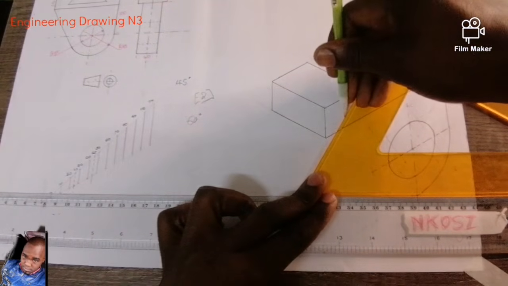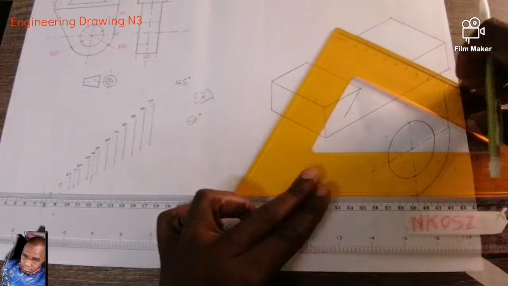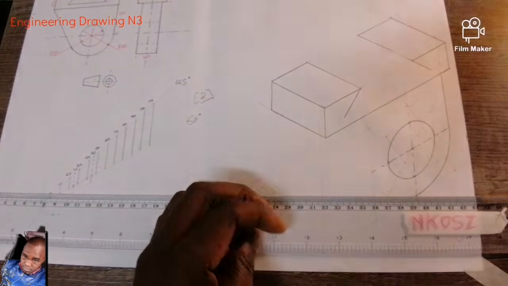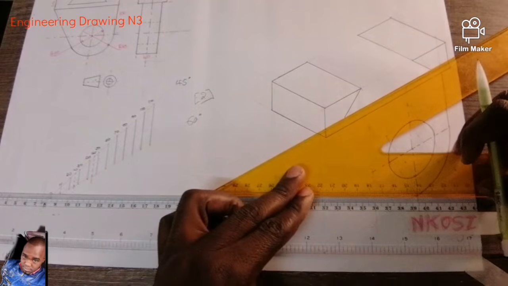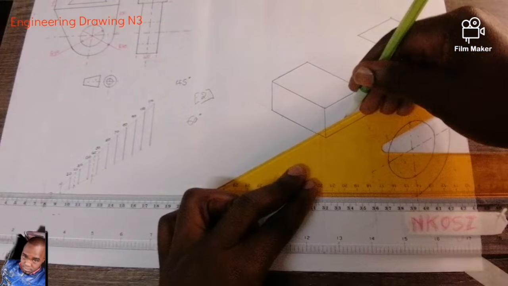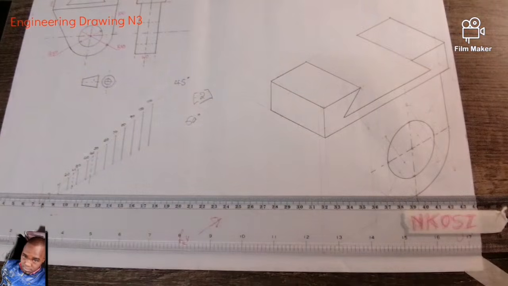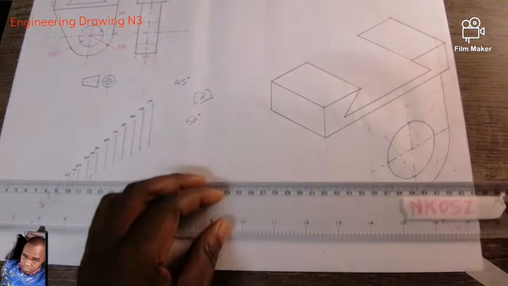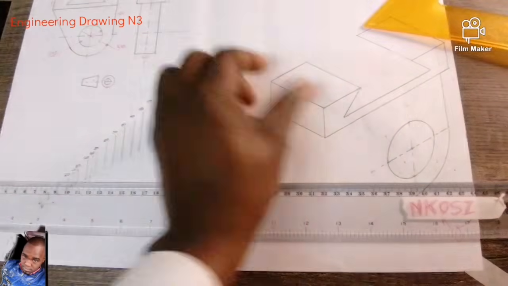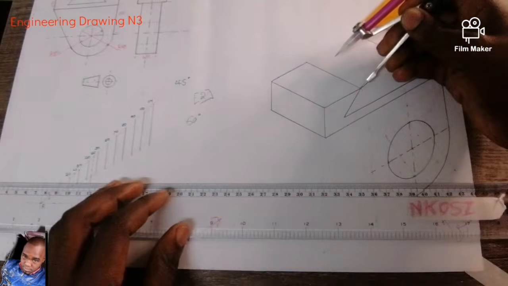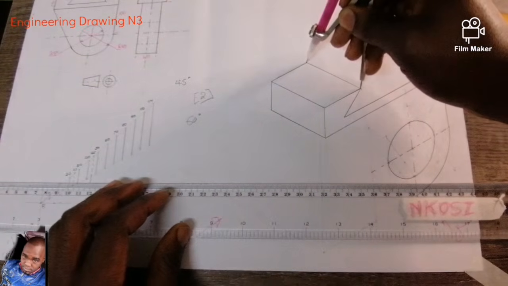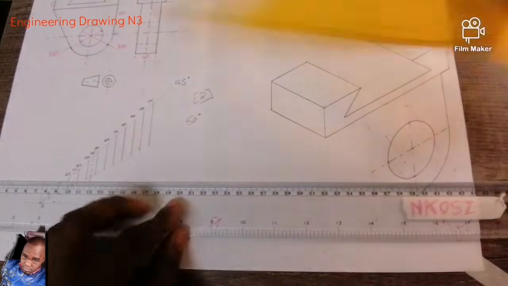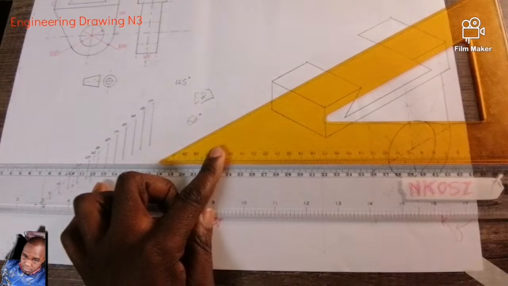Without fear or favor. There you go. Then from there, you come the thickness of this one, which is 60 converted to a scale, place it here, then you mark here, then you complete it like this.